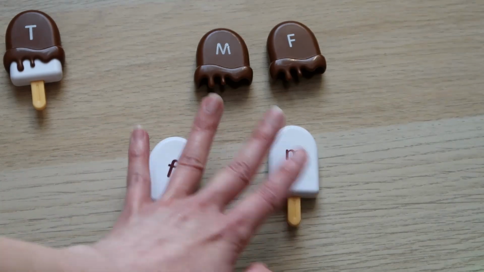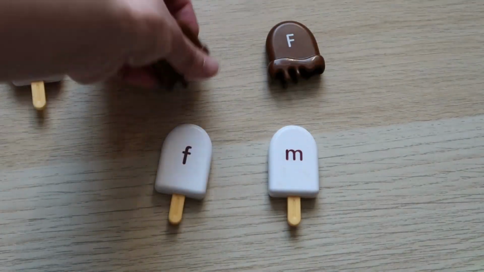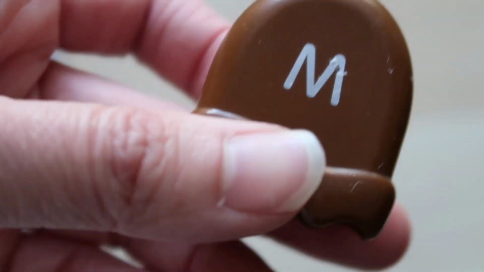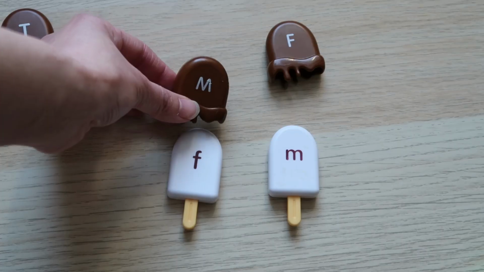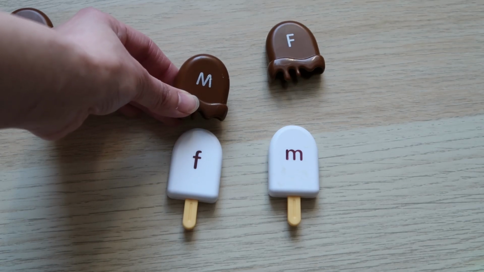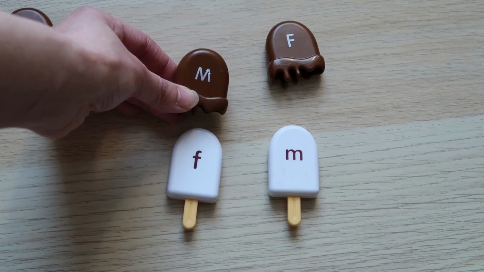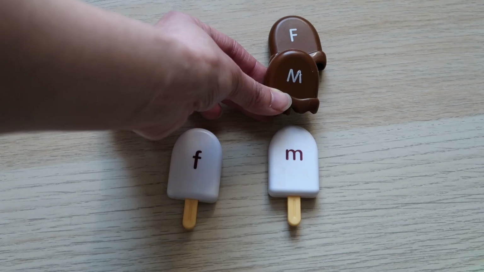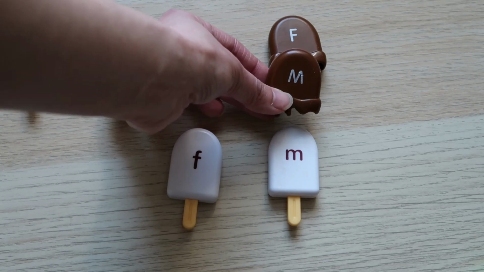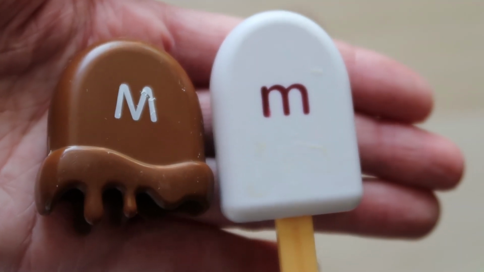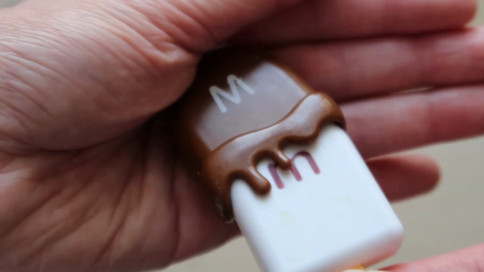Now, let's take a look at our next letter. This is the uppercase M. Let's look for the lowercase m. This first ice cream bar looks like the letter F. It's a lowercase f, so they don't match. Is this a lowercase m? Yes, this is a lowercase m. They match. We have our uppercase m and our lowercase m. Let's go ahead and put them together.